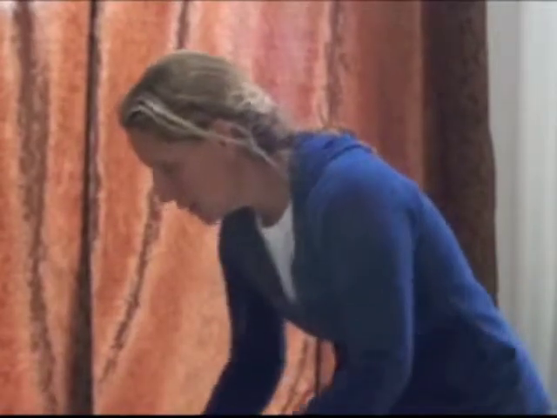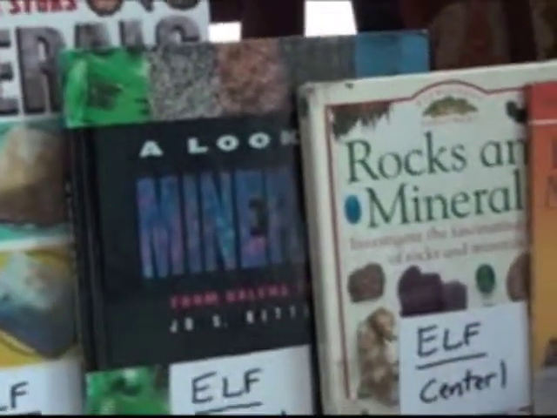So, I think that's about it for center 1. Yay. Oh, there's some books in there too, people. Yep. As if you'll have time for them. Yeah. Thank you.